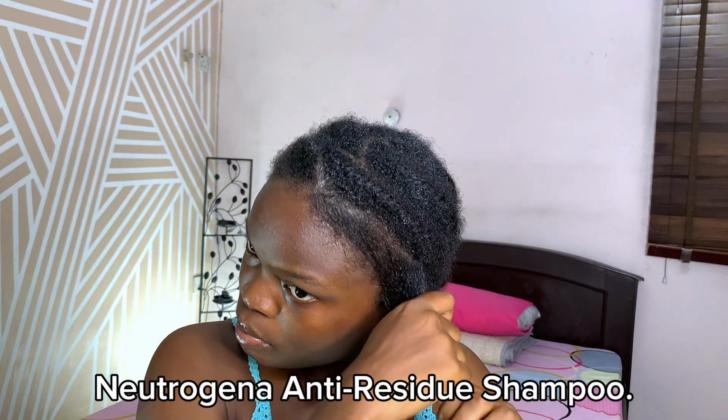Then the last one is the Neutrogena Anti-Residue Shampoo. It's a good idea to wash your hair once a week with a clarifying shampoo. This shampoo can remove residues that form build-ups on low porosity hair. Because you have low porosity hair, you tend to have more build-up.